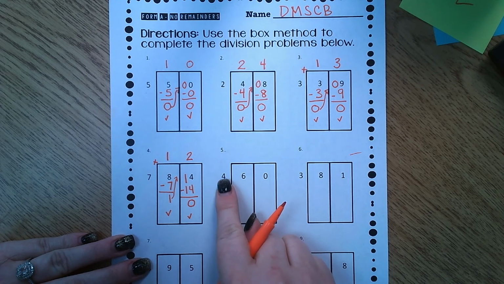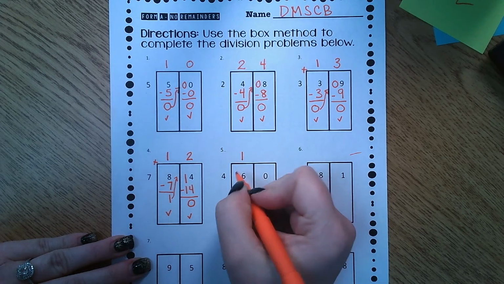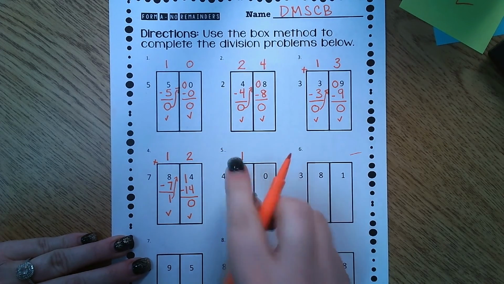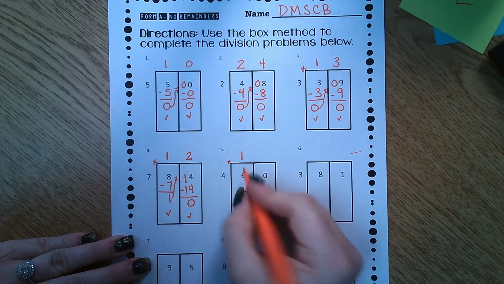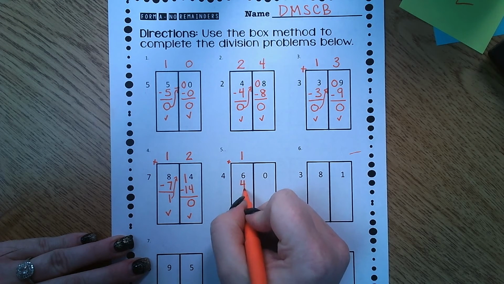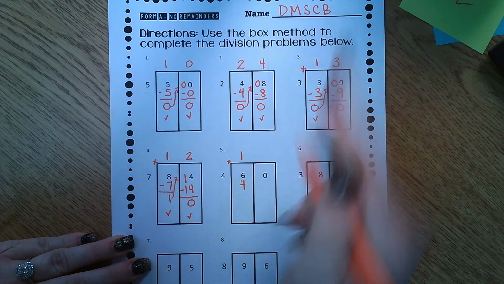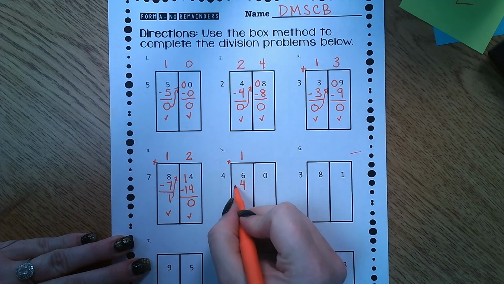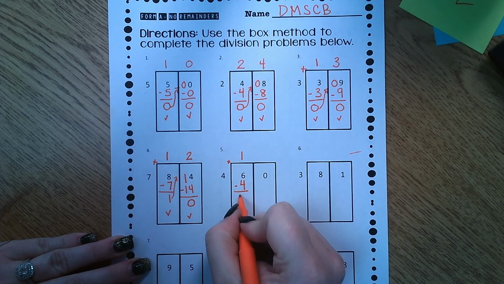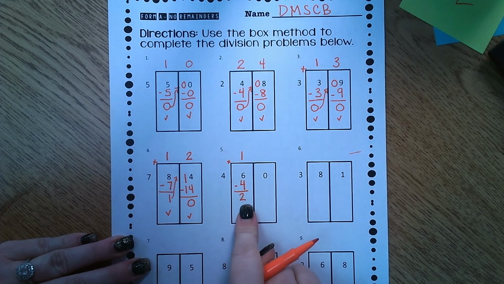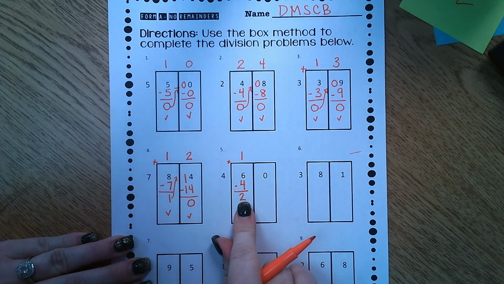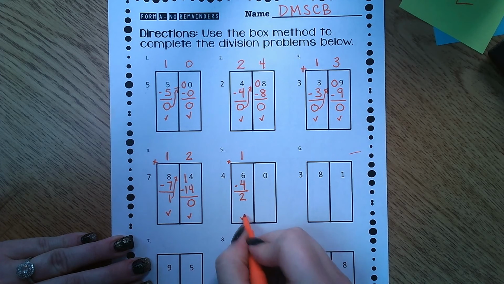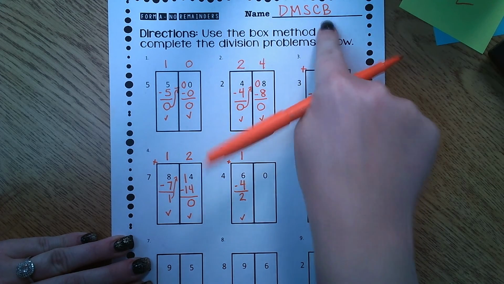6 divided by 4 is 1. Now multiply. 1 times 4 is 4. Subtract. 6 subtract 4 is 2 left over. Check your remainder. Is 2 less than 4? Yes, it is. So I'm going to bring up.